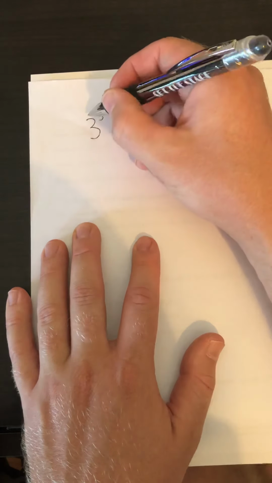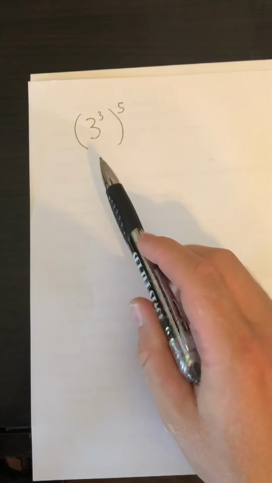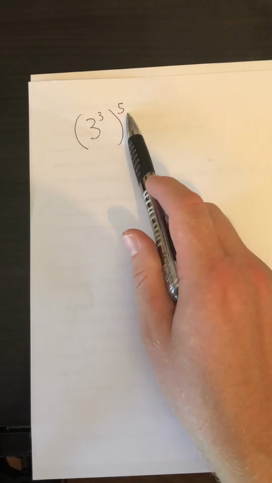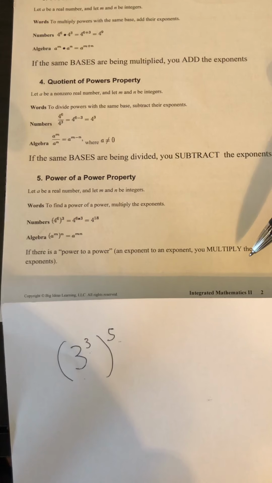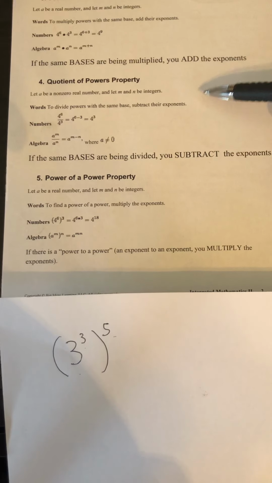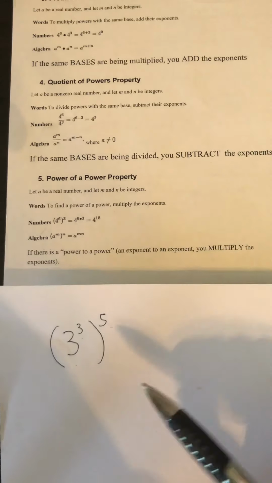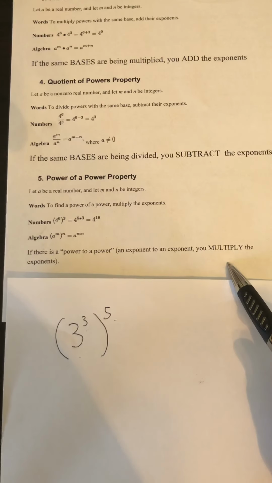But what if we have a base and an exponent raised to another power like that? Notice, unlike the previous 2 laws, there's only one base here. That's 3. So 3 to the power of 3, that whole thing to the power of 5. The 5th rule is if there is a power to a power, you multiply the exponents. You see that pattern, right? If 2 bases are being multiplied, you add the exponents. 2 bases being divided, you subtract the exponents. But here, power to a power, there's essentially only one base, but it's raised to 2 exponents. That's when you multiply the exponents.